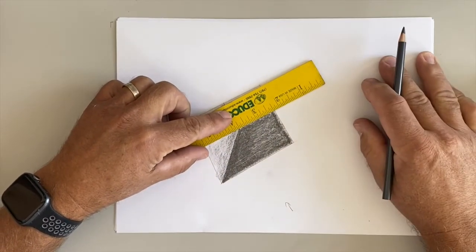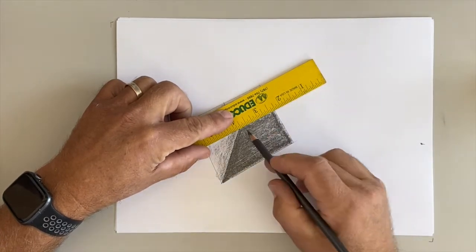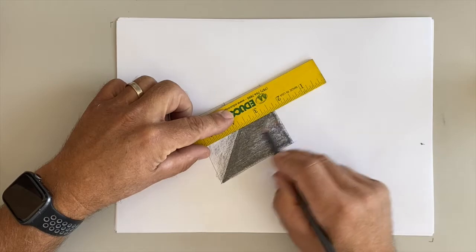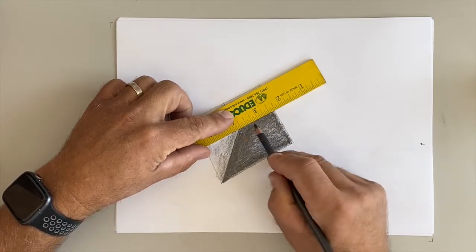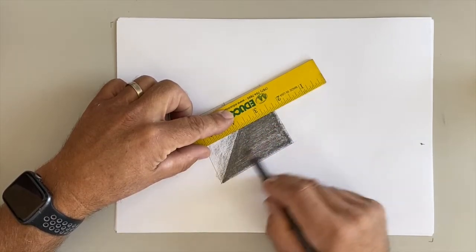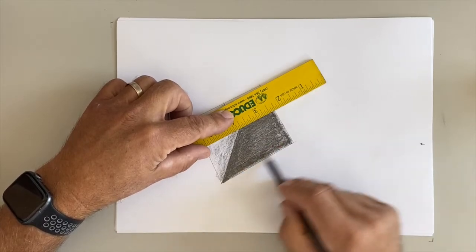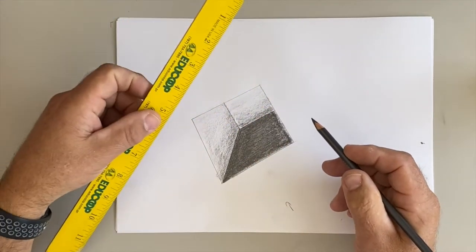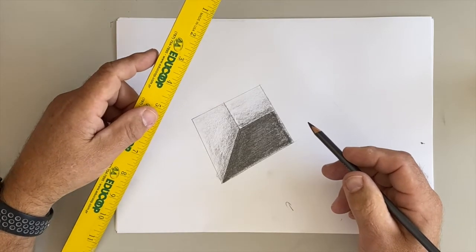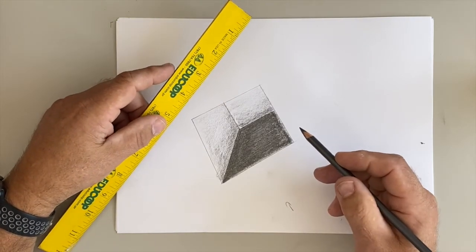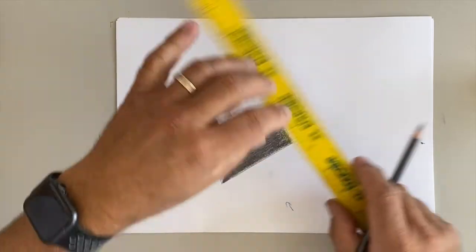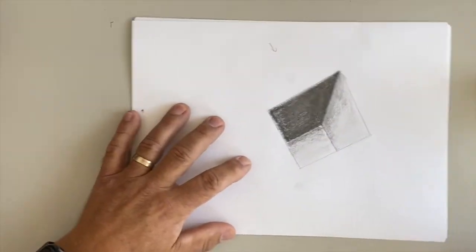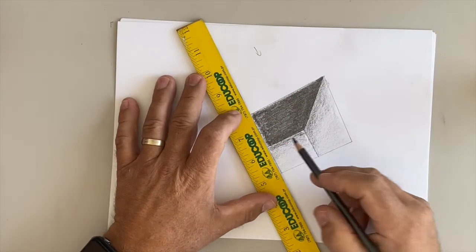Okay. Let's see if I can get this. Okay, that's a little bit darker, isn't it? Okay. Maybe I ought to clean up this line a little bit here. I'm going to flip it back over again, I think. Just make it easier for me to do.